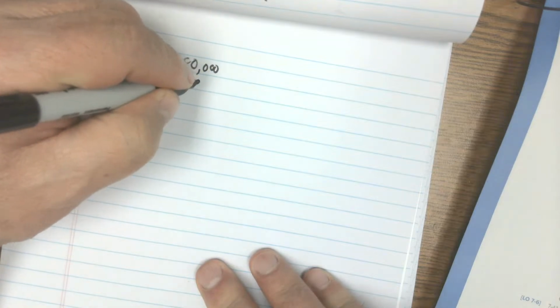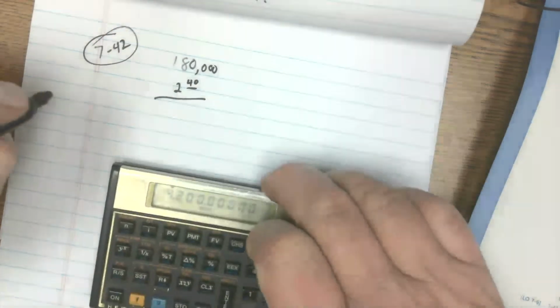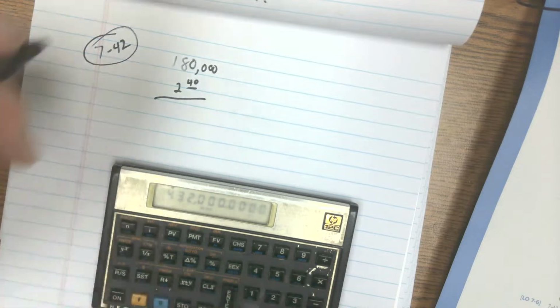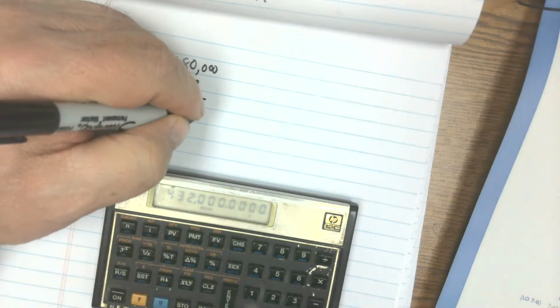Now, the relative sales value method is just like what we did before. So the relative sales value method, we have 180 pints, and that sells for $2.40. $432,000.